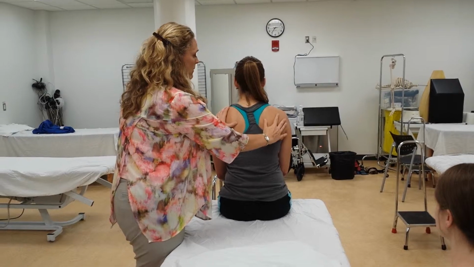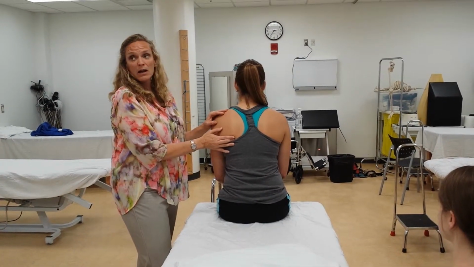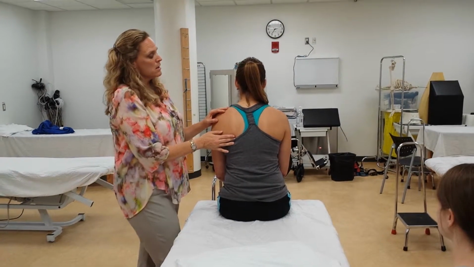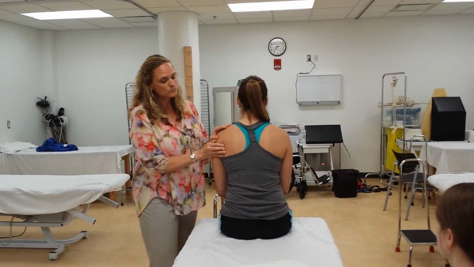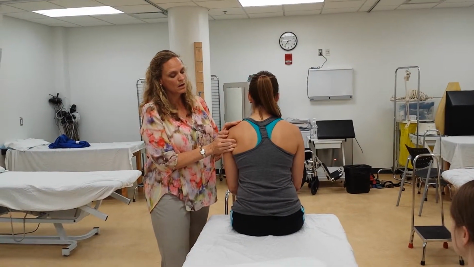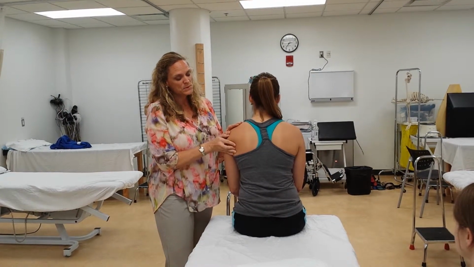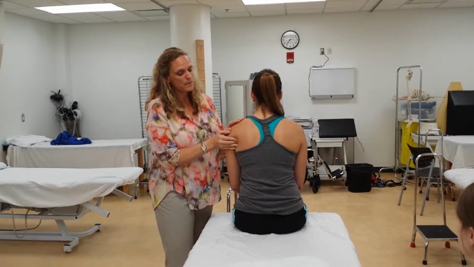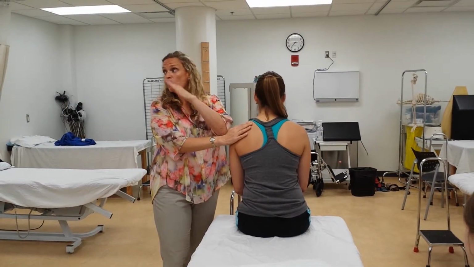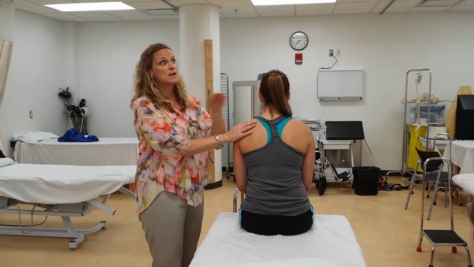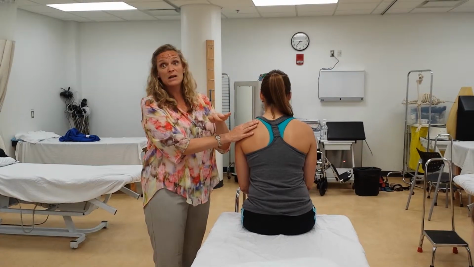Okay? So we talked about the medial border. You can come down, and then we have the inferior angle. Okay? And then you can come up along the lateral border. And this is going to be a little bit easier in prone. So you're going to follow that lateral border on up. The spine of the scapula is going to be what divides what is above and below the spine of the scapula. Supra and infraspinatus. So the fossa for the supra and infraspinatus.